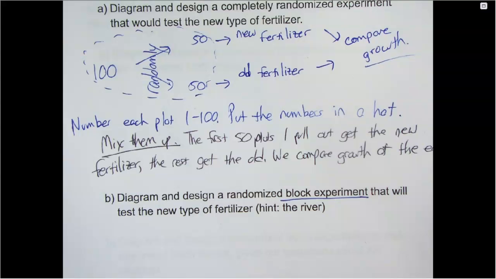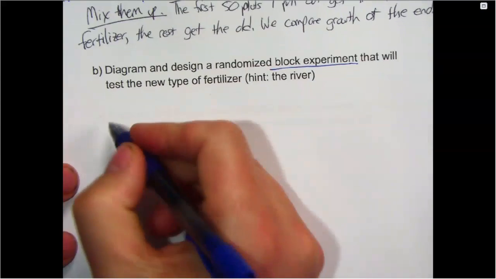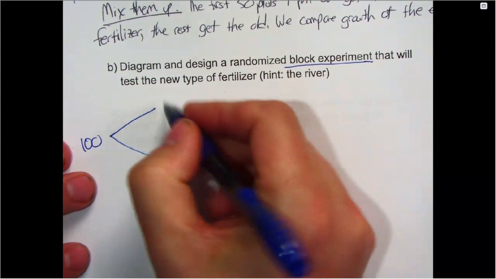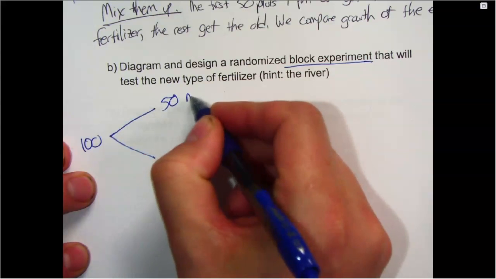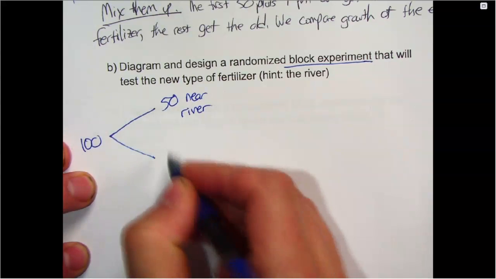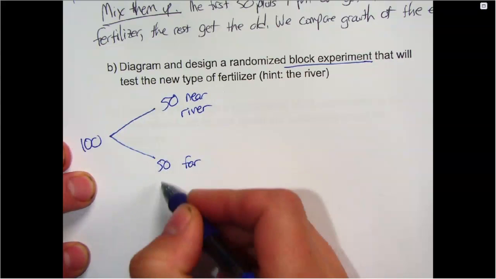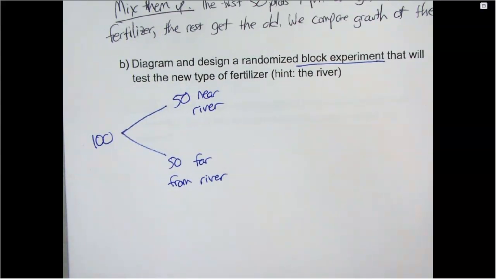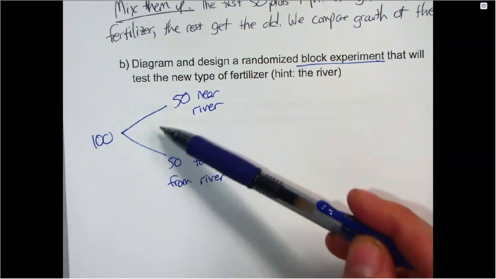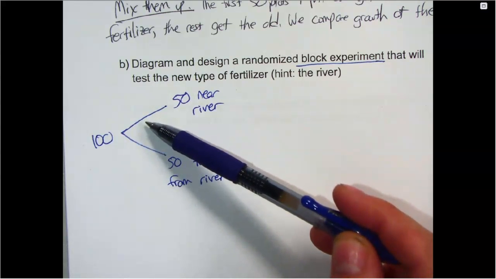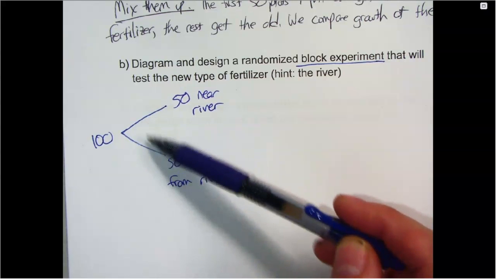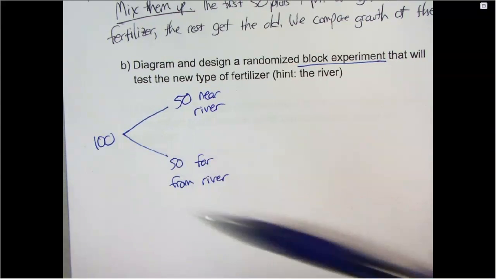So let's diagram that. Write that out and see if there's questions there. So my diagram, I got 100 plots of land. And I'm going to split it into 50 that are near the river and 50 that are far away. Should I write randomly here? It doesn't really matter because your diagram's not created, but did I randomly decide which ones were near the river and which ones were away from the river? No, they just are, right? I didn't like decide that.